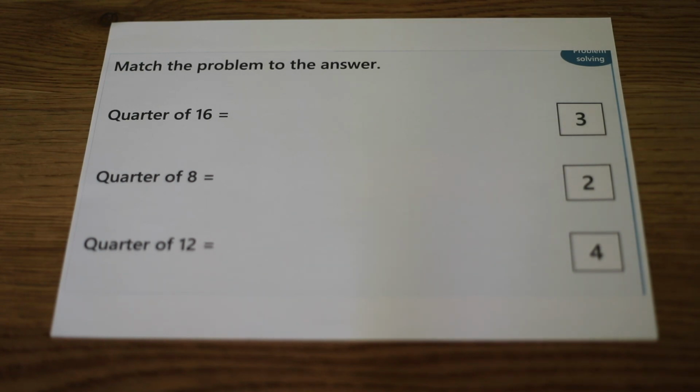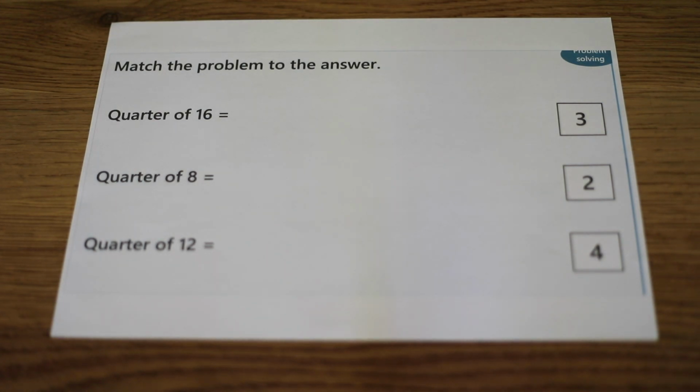Can you match the sentences to the right number? And pause the video now if you need a little bit of extra time.